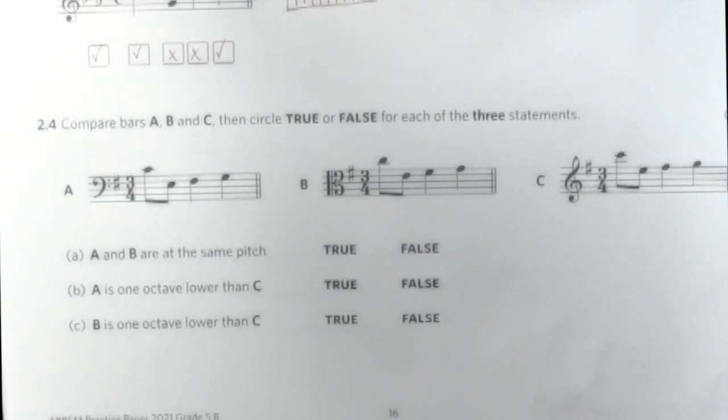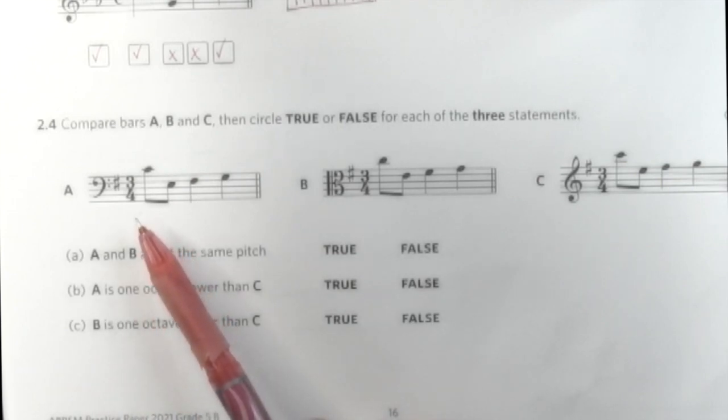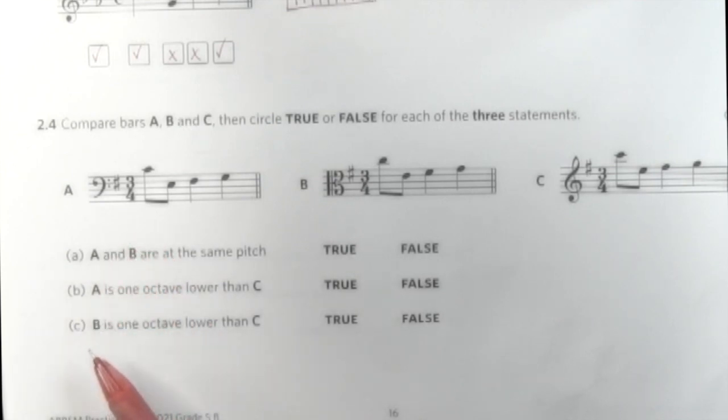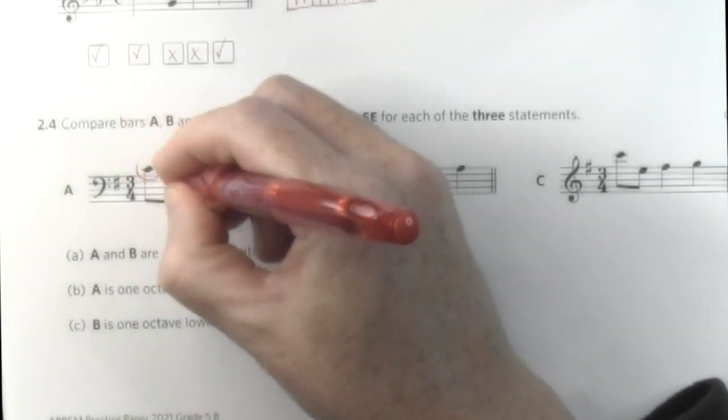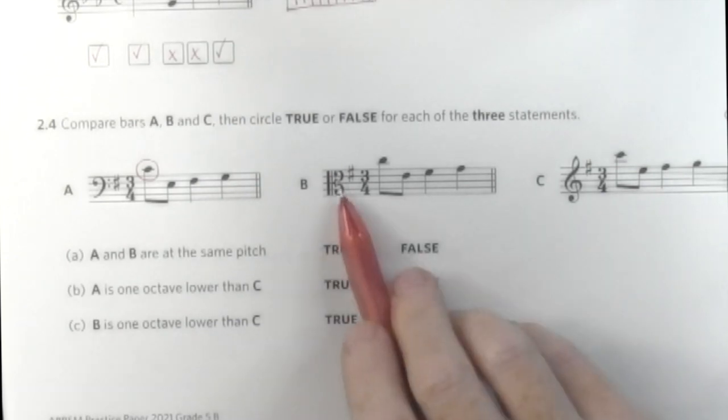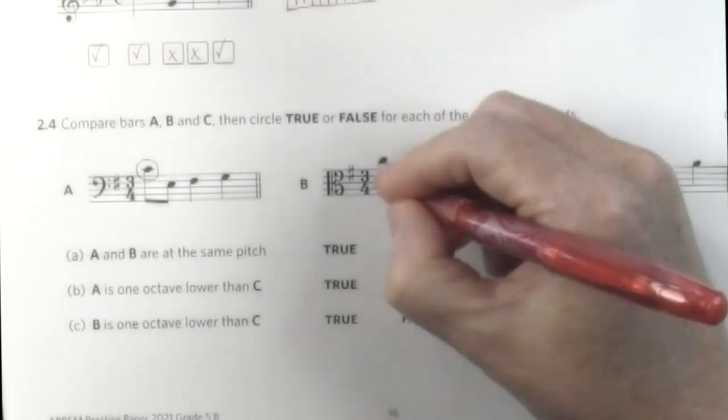Our next exercise asks us to compare the 3 bars and answer the questions true or false. To answer this, it is very useful to keep in mind my mnemonic that you can learn by watching the videos that I mentioned above about the clefs. If the pitch you want to know, middle C, are you above or below? In the bass clef, middle C is this. In the alto clef, middle C is here.